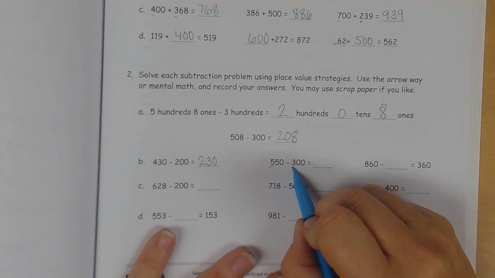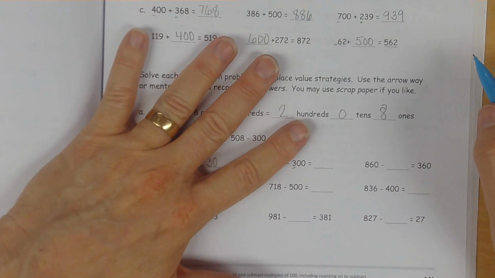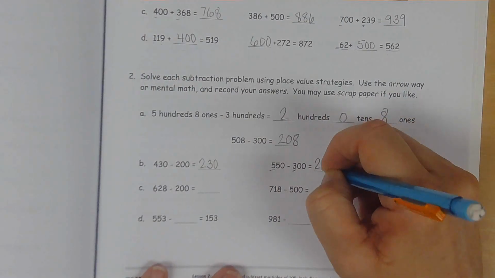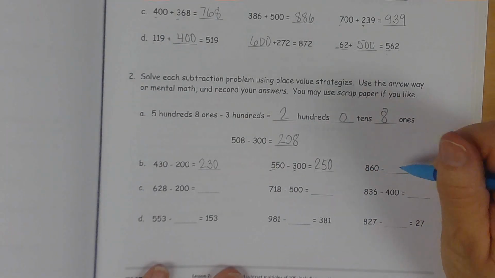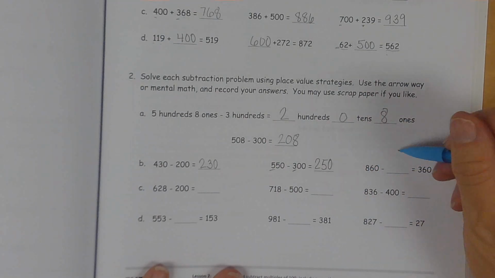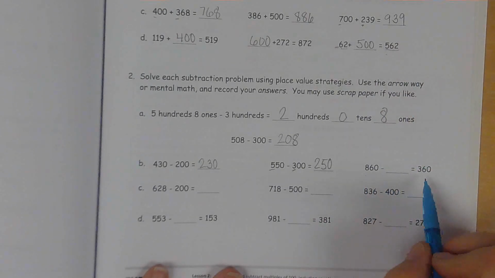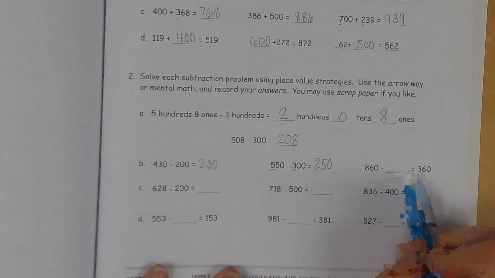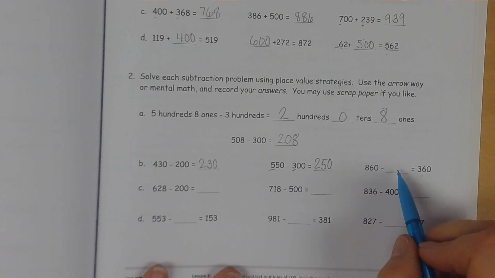500, we're taking away 300. 5 minus 3 gives us 2. Here we don't know. But remember, if we are missing a part, we subtract. We have our whole, and we have one part. So 860 minus this will give you 360. But 860 minus 360 will give you this number.